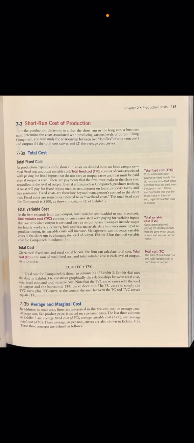Total variable cost. As the firm expands from zero output, total variable cost is added to total fixed cost. Total variable cost consists of costs associated with paying for variable inputs that are zero when output is zero, and vary as output varies. Examples include wages for hourly workers, electricity, fuel, and raw materials. As a firm uses more input to produce output, its variable cost will increase. Management will influence variable costs in the short run by changing the level of output. Exhibit 3 lists the total variable cost for CompTech.